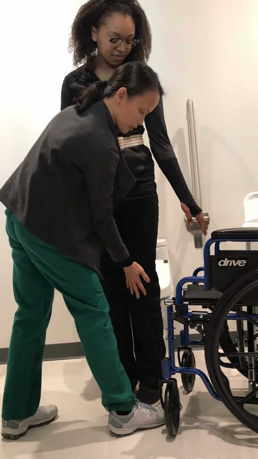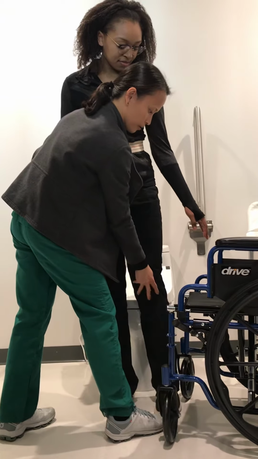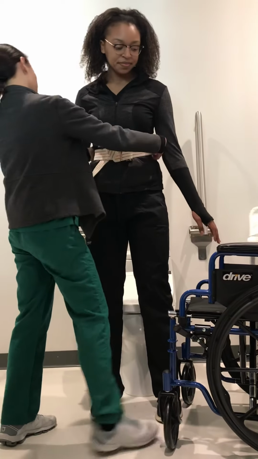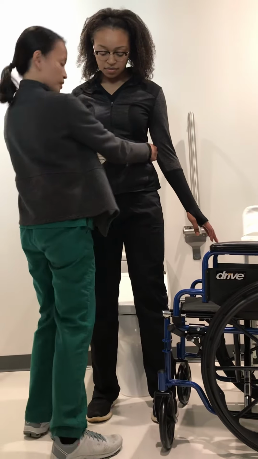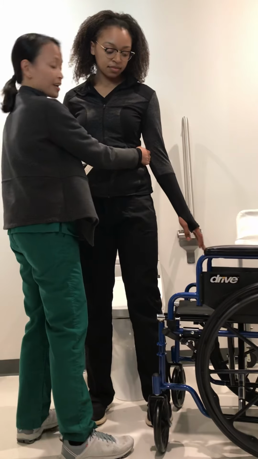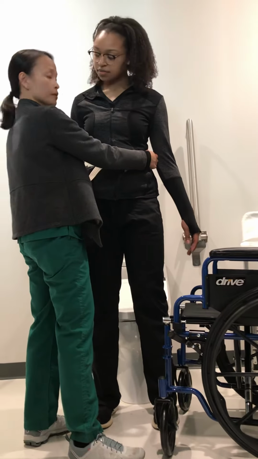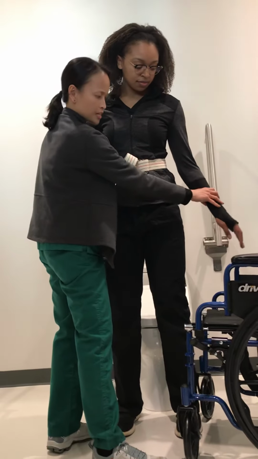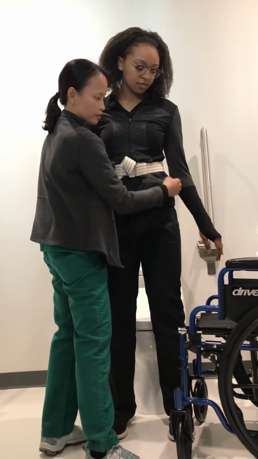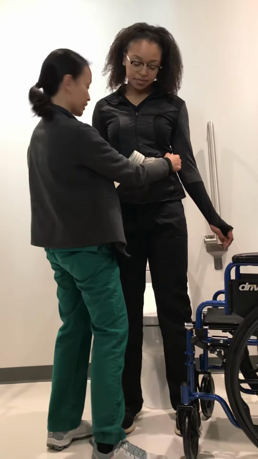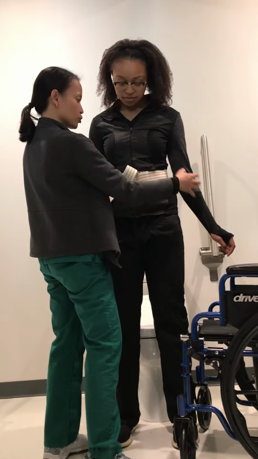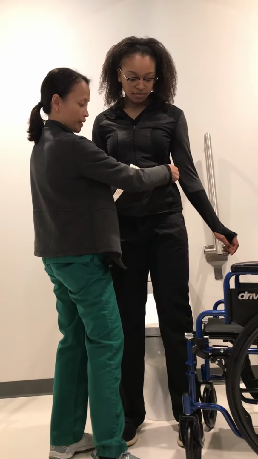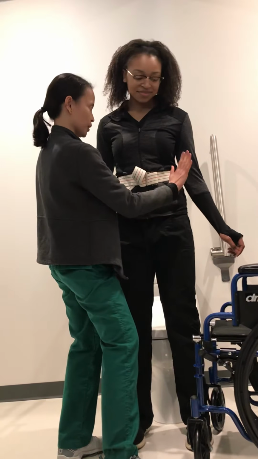See if you can bring your feet apart, so widen your base. Yeah, there you go. So from here, I have my hands on the walker. I can ask her if she can pull her pants down. Right now, let's say she can stay standing with hand support. I'll ask her to pull her pants down, though don't actually do it.